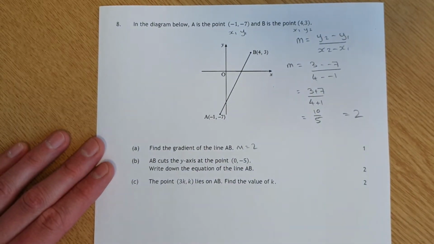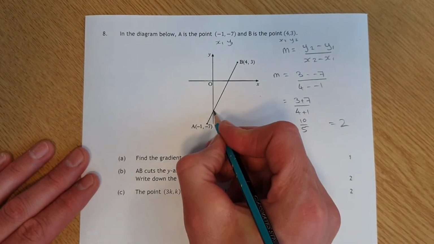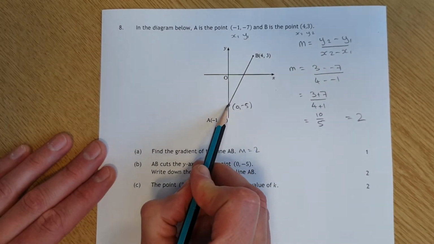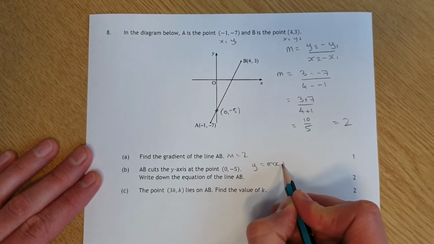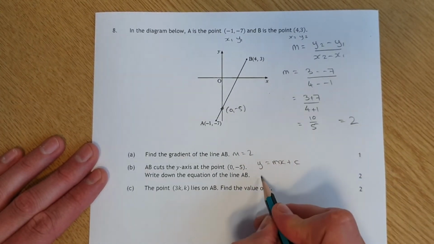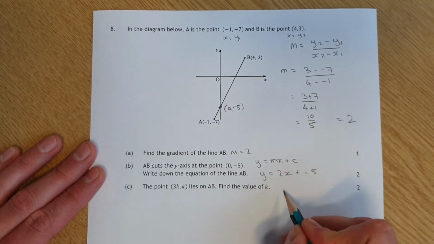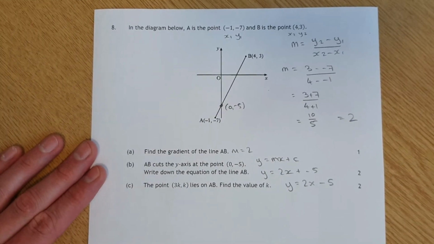In part B, it tells us that the line AB cuts the y-axis at the point (0, negative 5). So that's right here. So our y-intercept is negative 5. So we can just use the form y equals mx plus c, because we know the gradient and we know the y-intercept. So y equals 2x plus negative 5, or y equals 2x minus 5, like so.